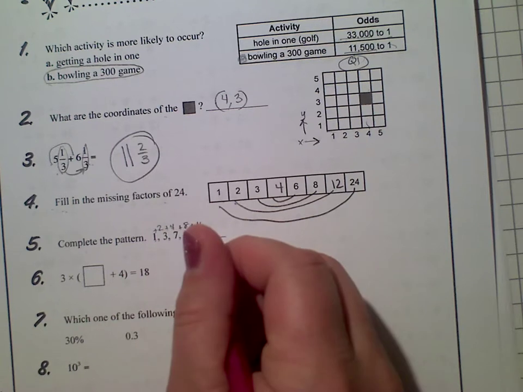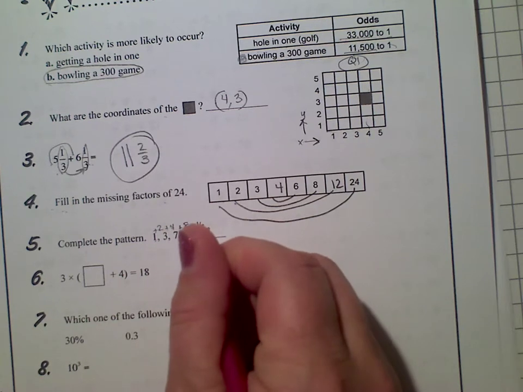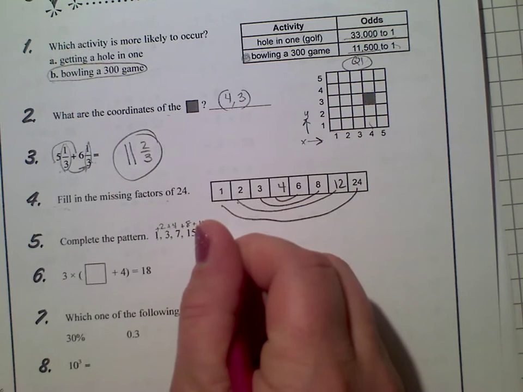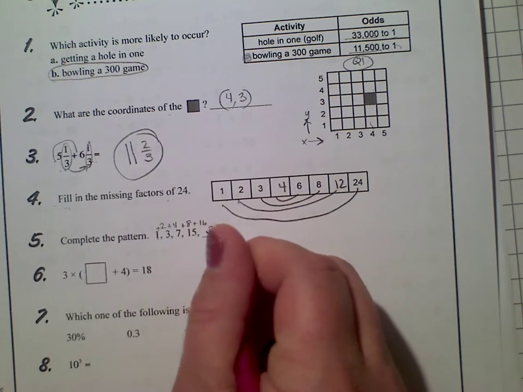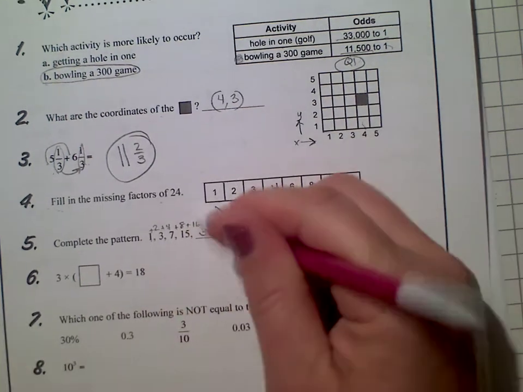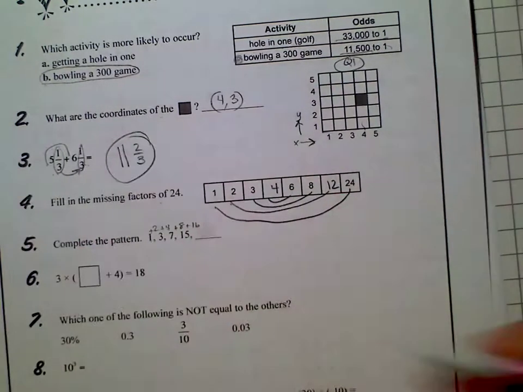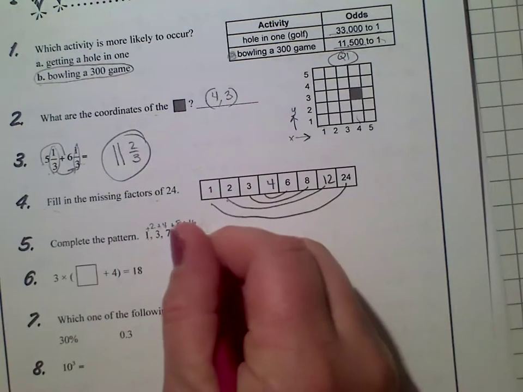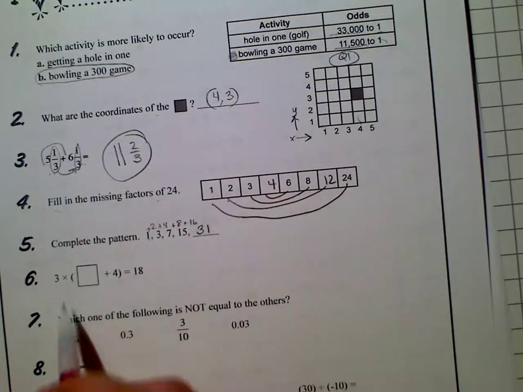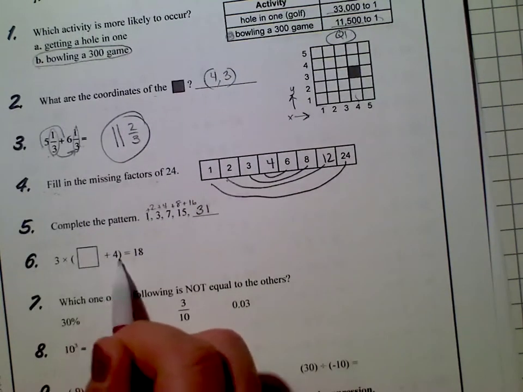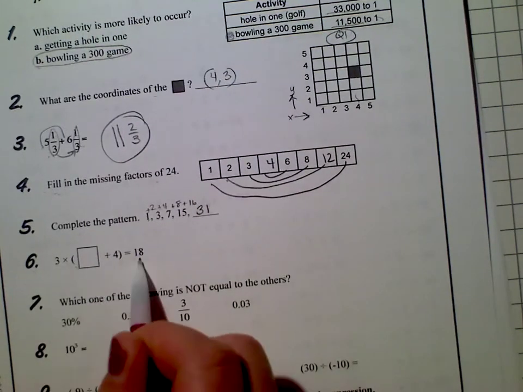So your answer should be 31. Sorry. My handwriting's not great. I'll just erase that. 31.